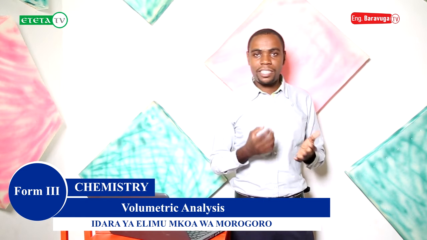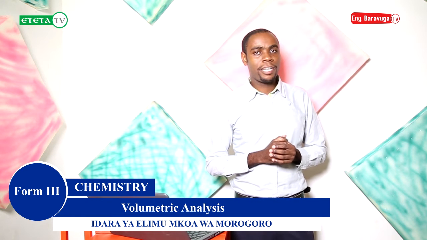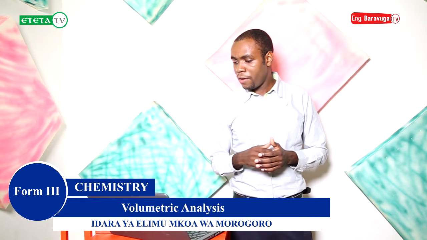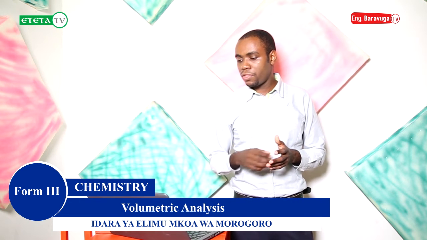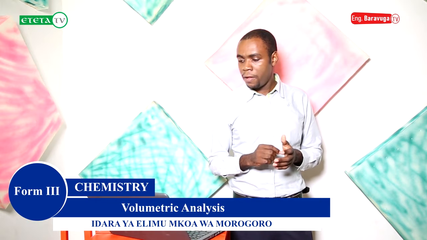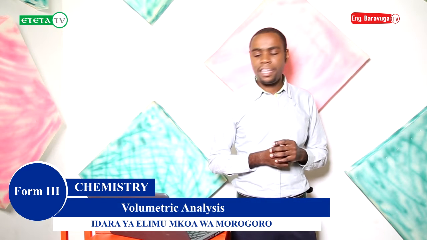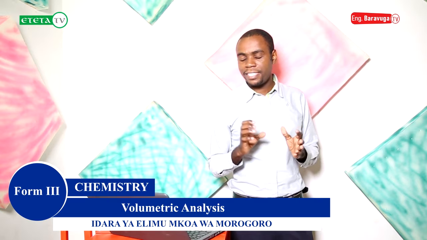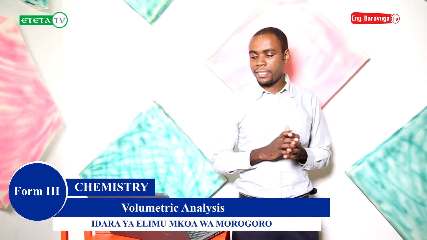Now, the mass concentration is equal to mass over volume, as we have already seen. By substituting there, the molarity will be equal to mass concentration divided by molar mass. So this is the relationship between the molarity and the molar mass.